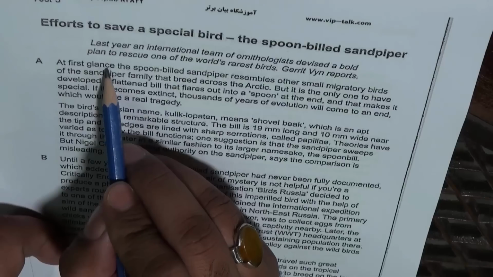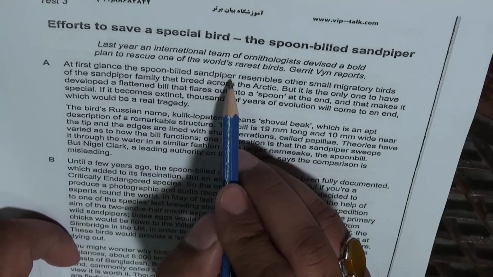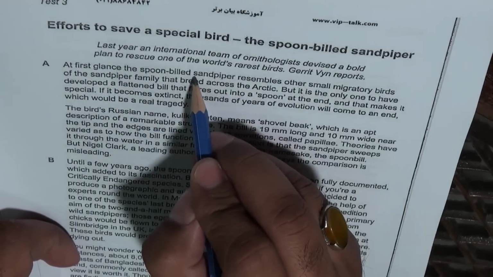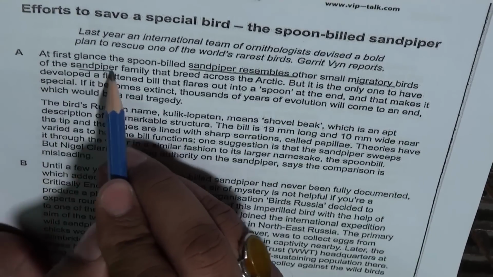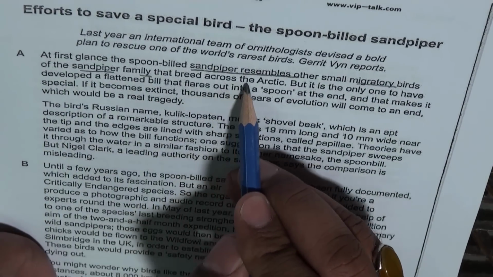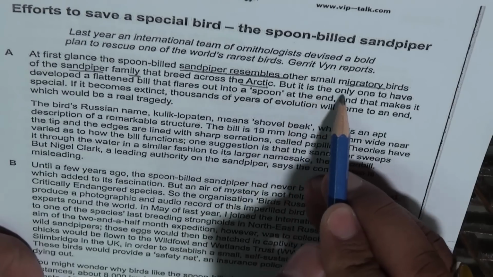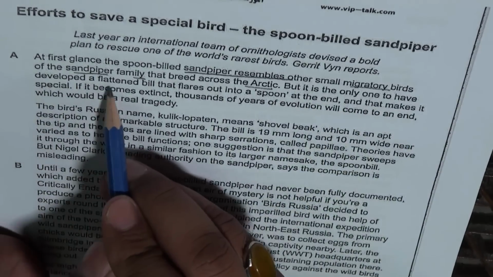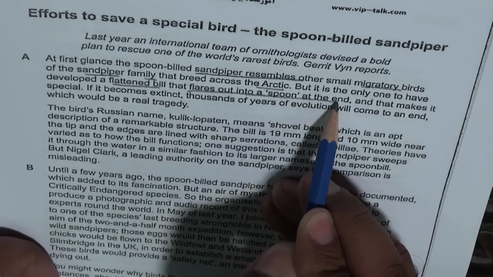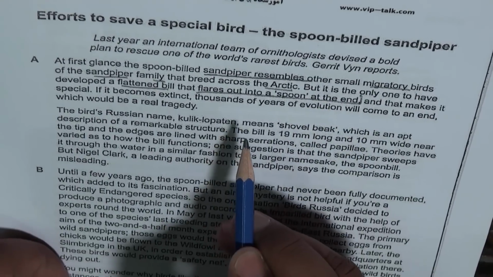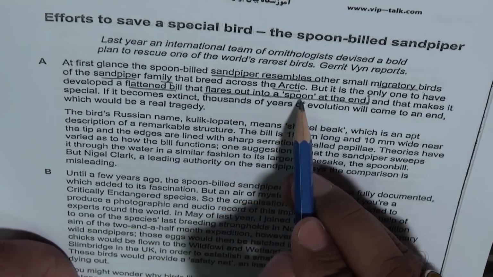A: At first glance, the spoon-billed sandpiper resembles, you need to underline that, other small migratory birds of the sandpiper family that breed across the Arctic. But it is the only one to have developed a flattened bill that flares out into a spoon at the end.